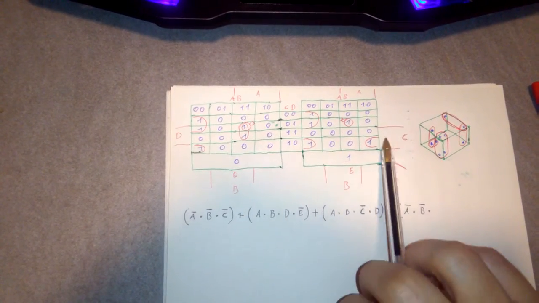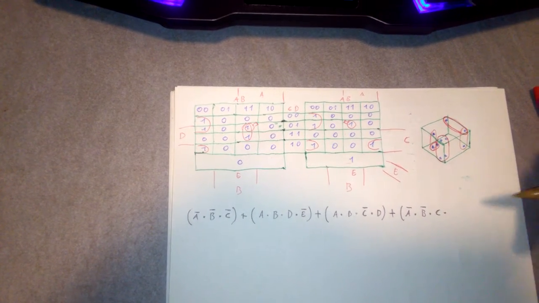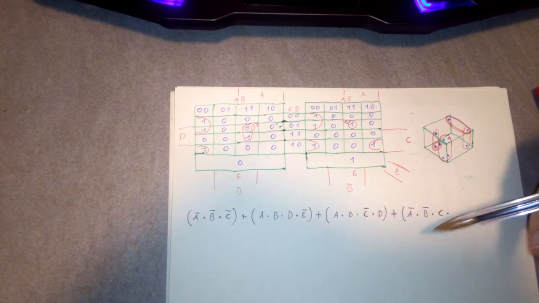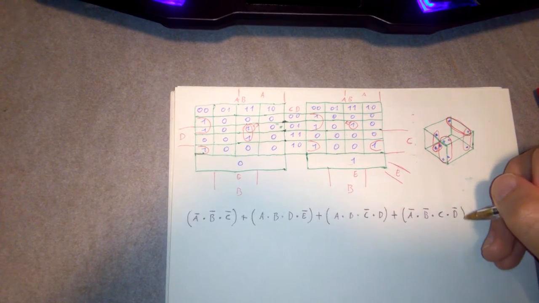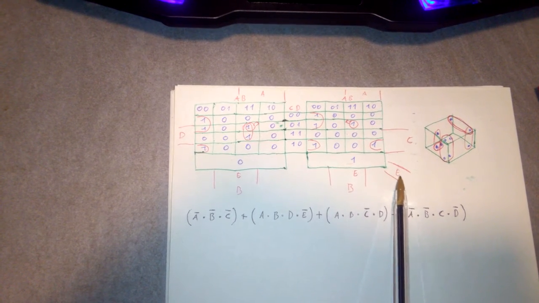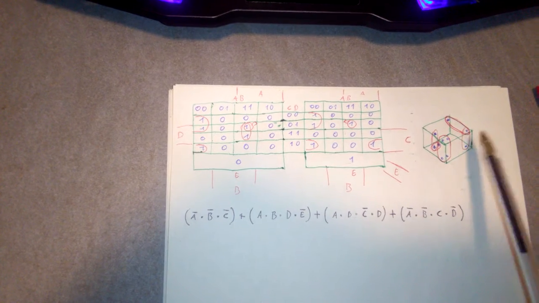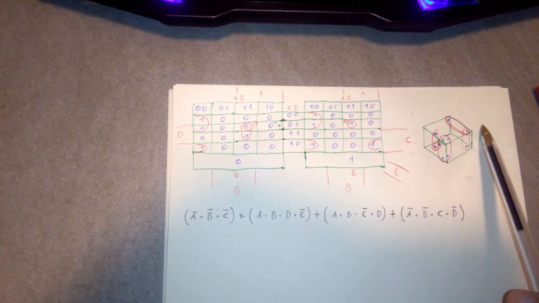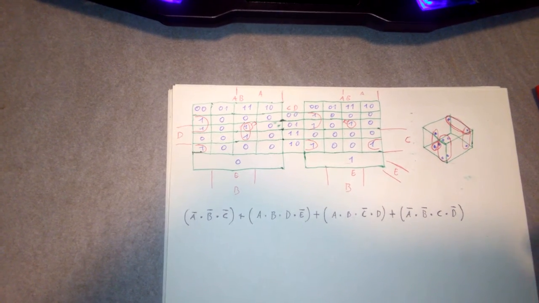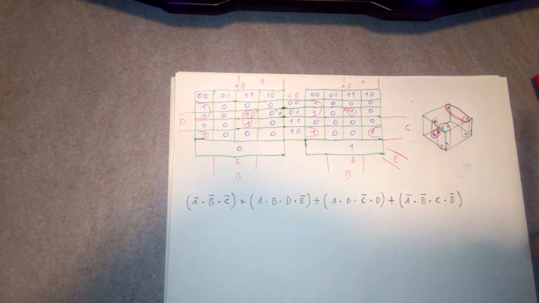It's completely inside of C, so we're going to have C. And it's completely outside of D, so we're going to have D naught. Again, I'm not going to write anything for E because it's actually using those two planes, and E is only asserted, so only positive, at the very top plane. So I'm not going to write anything for E.